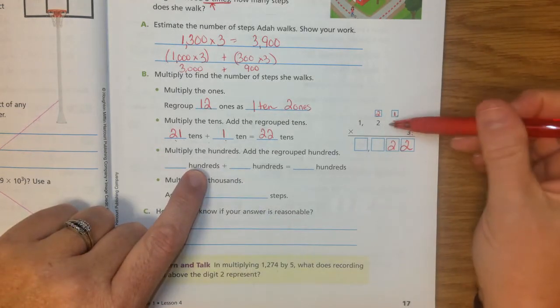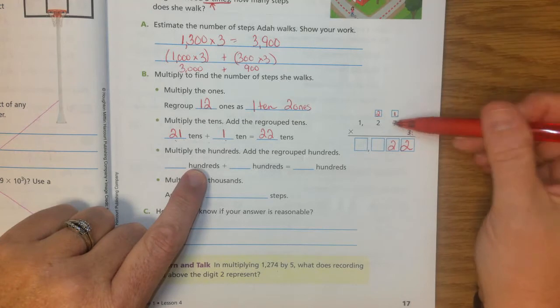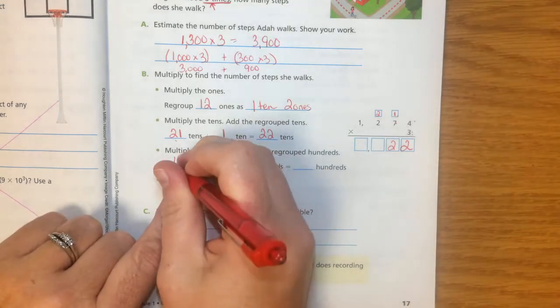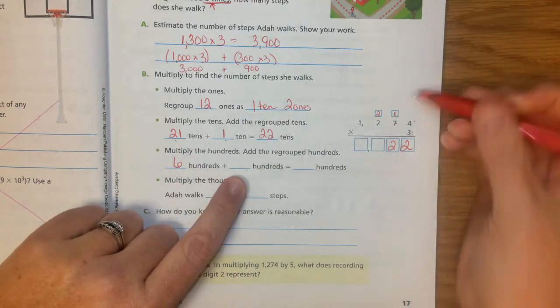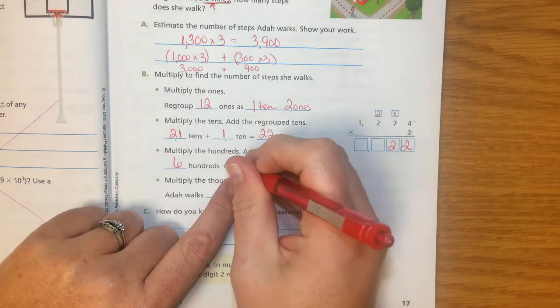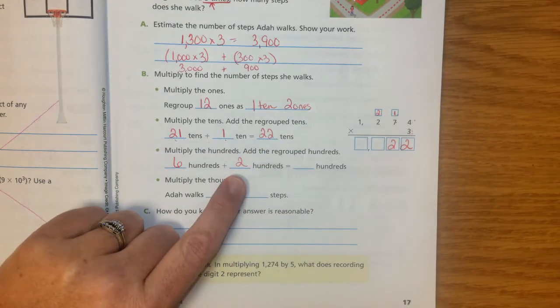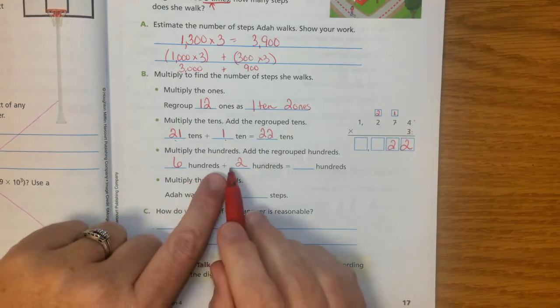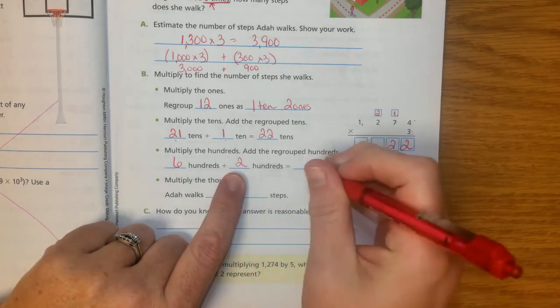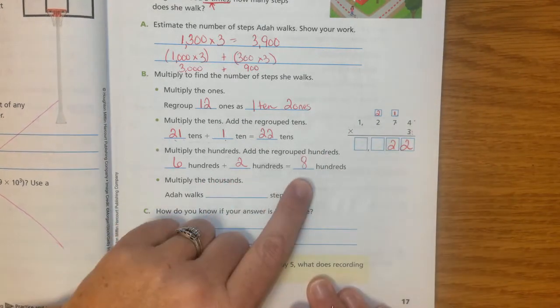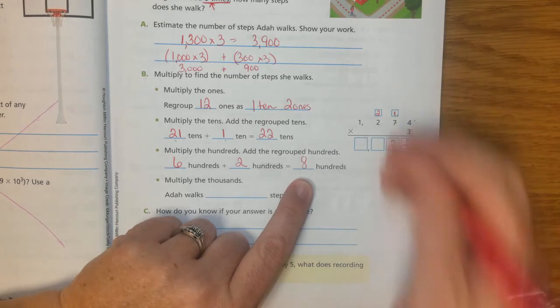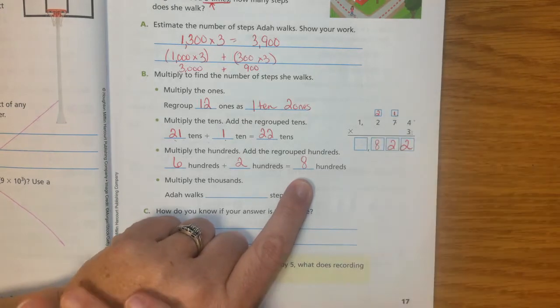200 times 3 is 6 hundredths. Plus, remember I have 2 hundreds that I had to regroup and are up here. 6 hundredths plus 2 hundredths is 8 hundredths. So do I need to do any regrouping? No, I can just put my 8 right here.